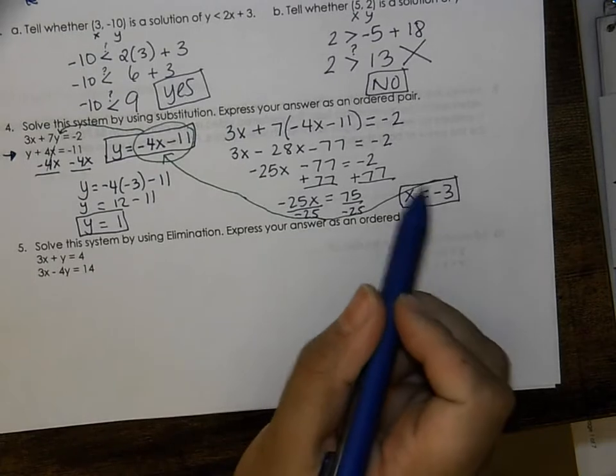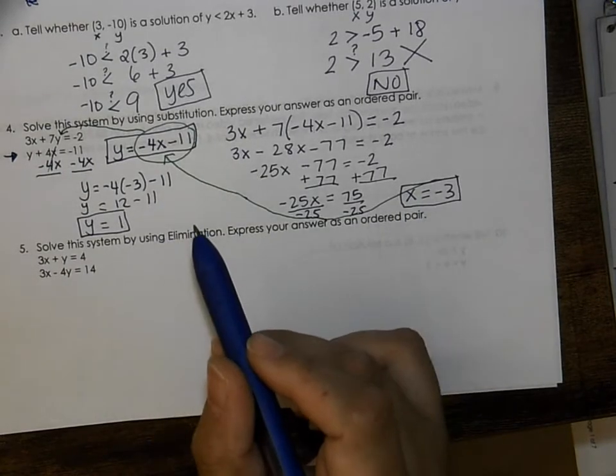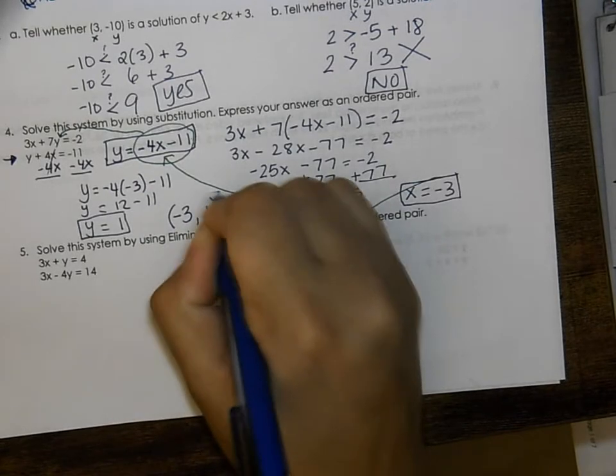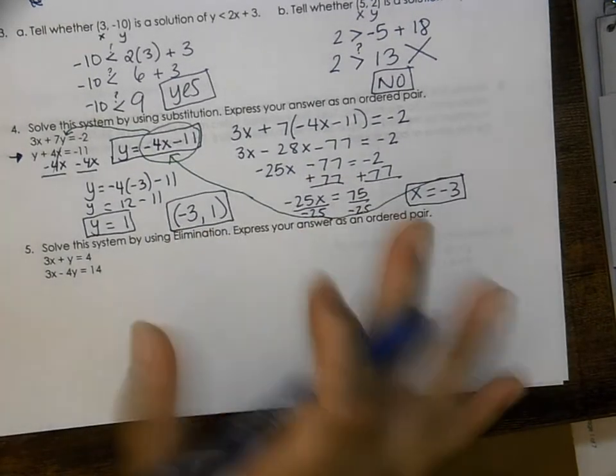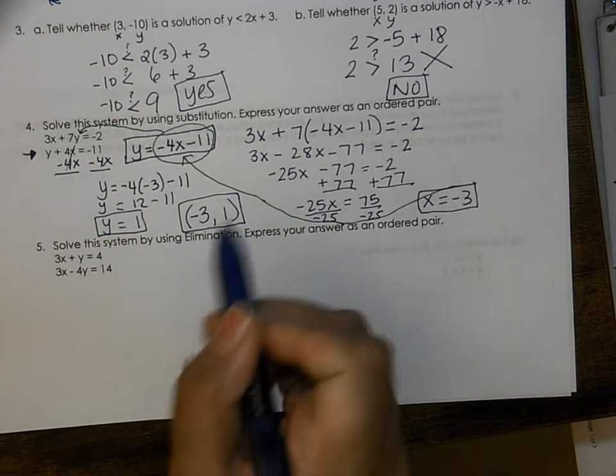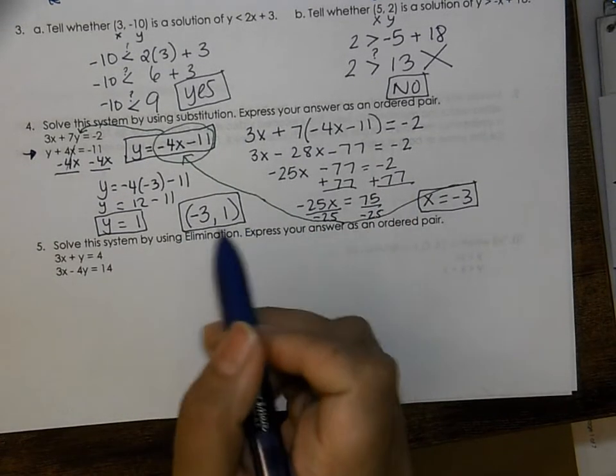So we have our x, we have our y. We would write our final answer as an ordered pair. X goes first, then y. That would be my answer. So on the quiz or on the test in Michigan Virtual, you're going to write your answer just like this, as an ordered pair with parentheses, comma in between them.